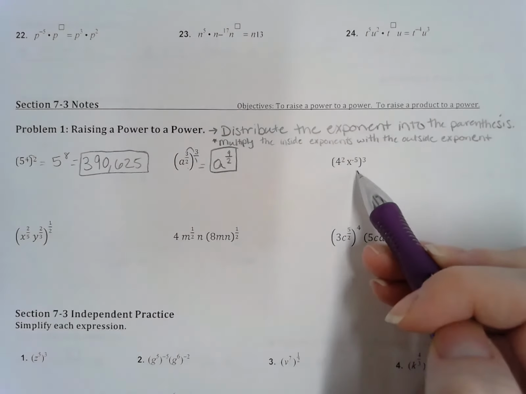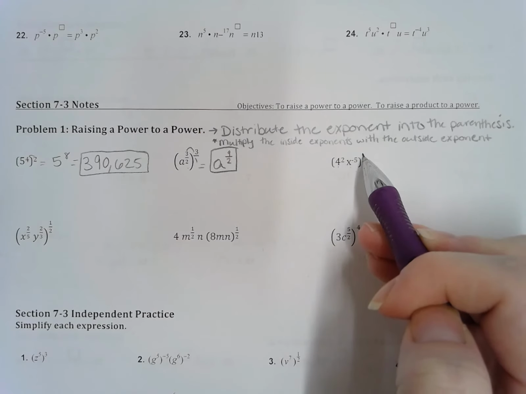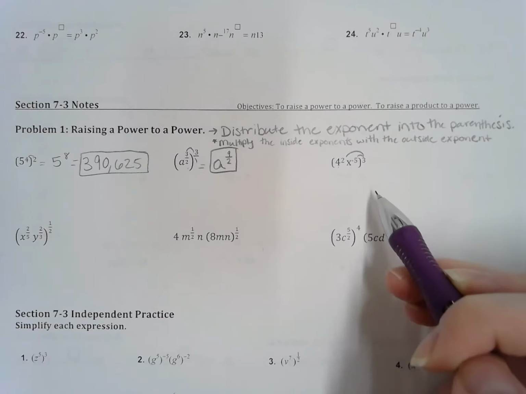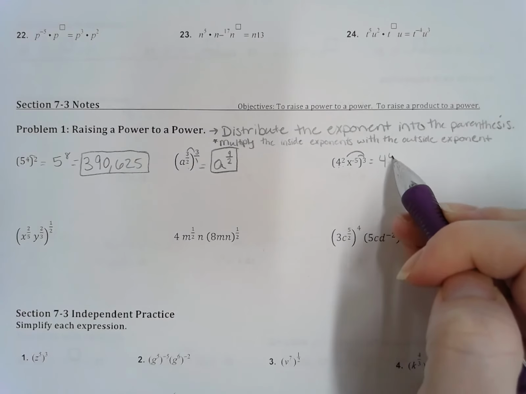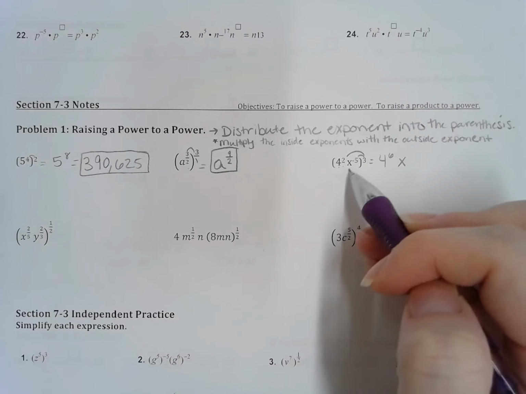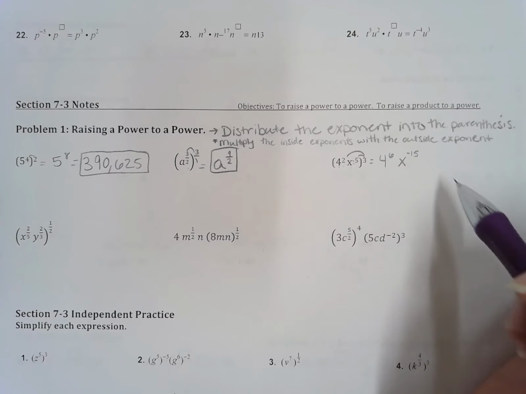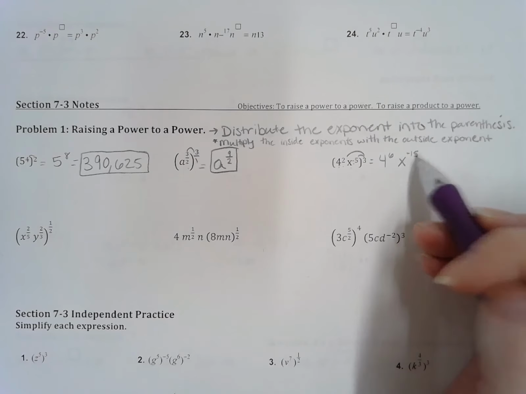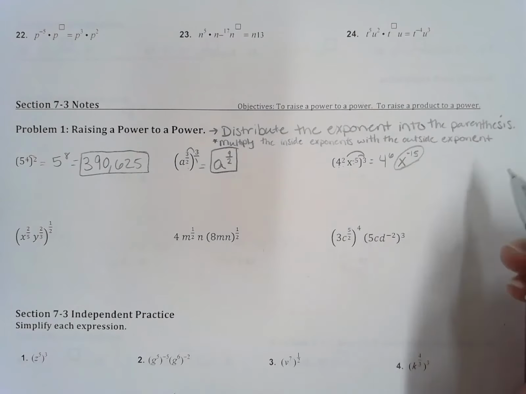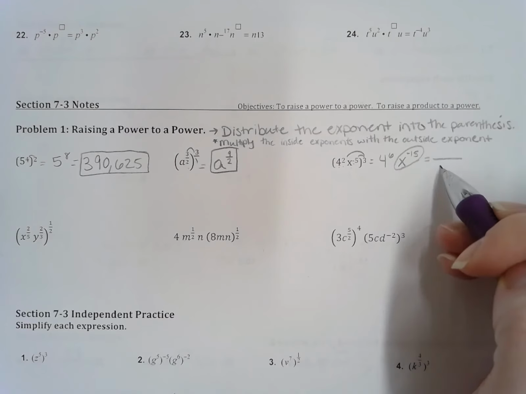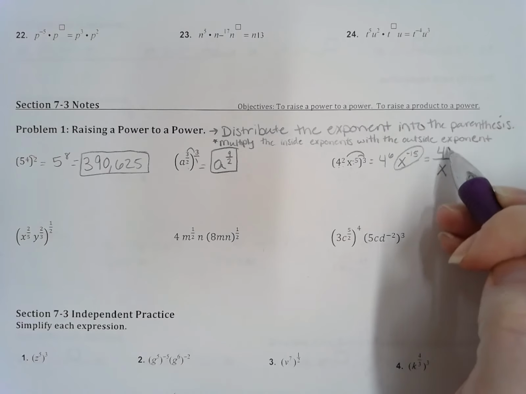So now, this next one, I have a number as a base and a letter as a base. I'm going to distribute this outside exponent to both exponents on the inside. So this 4 now has an exponent of 2 times 3, which is 6. The x has an exponent of negative 5 times 3, which is negative 15. Now, am I allowed to have a negative 15 as an exponent? No. So I'm going to take the base that the negative 15 is attached to, and I'm going to move it to the bottom of the fraction to make it a positive exponent. The 4 to the 6th power can stay on the top.